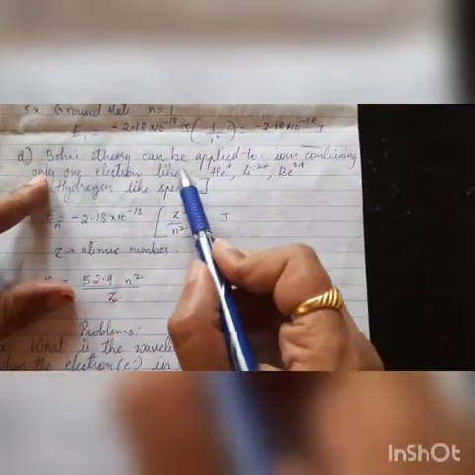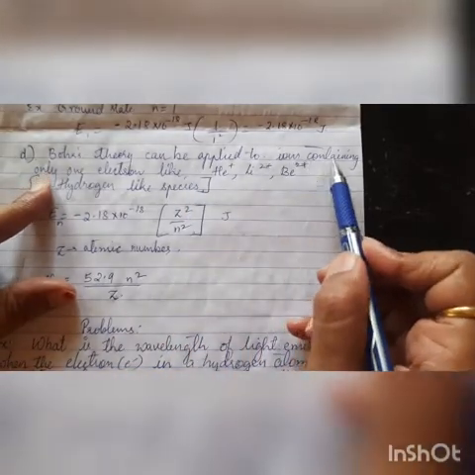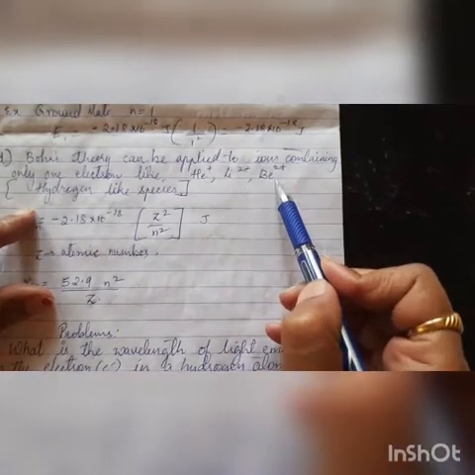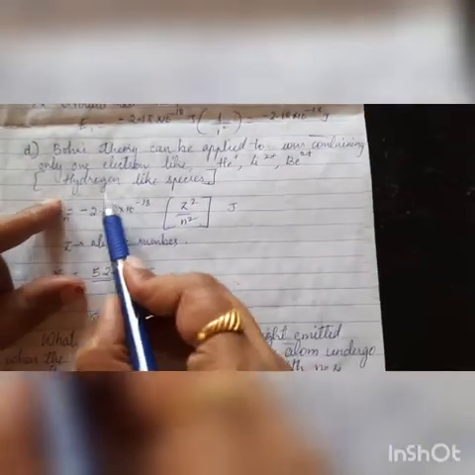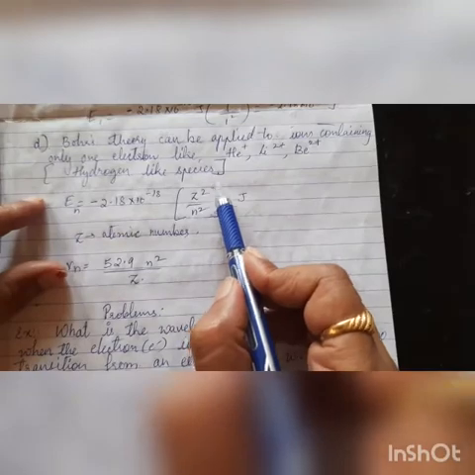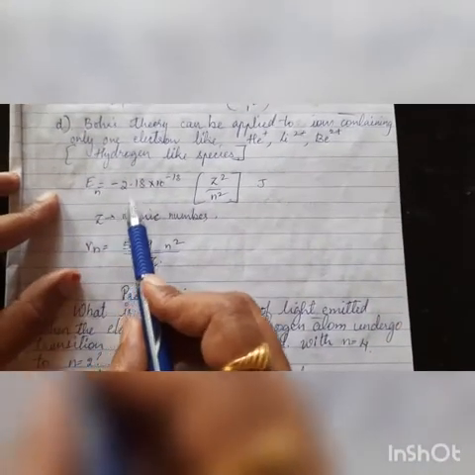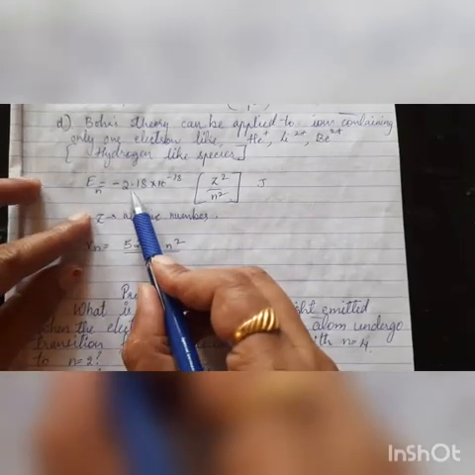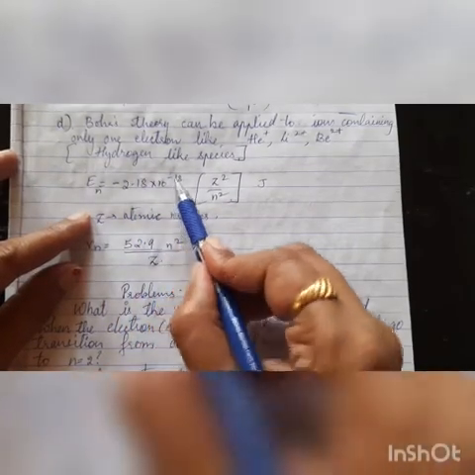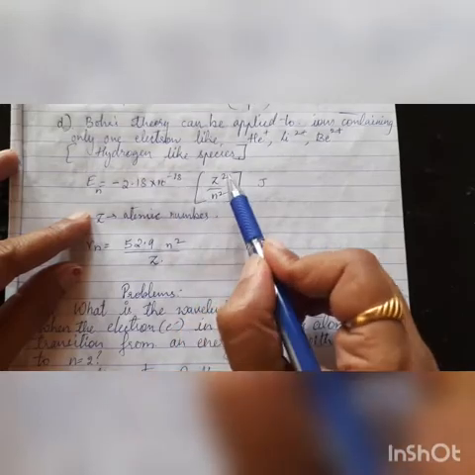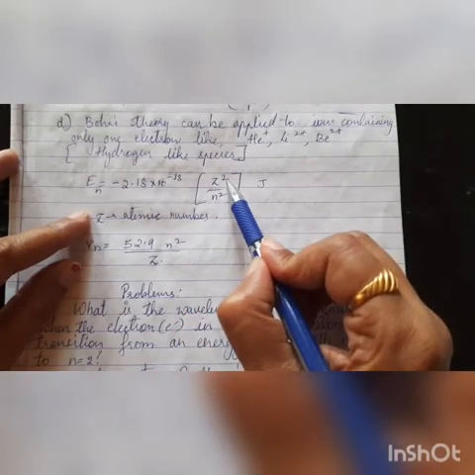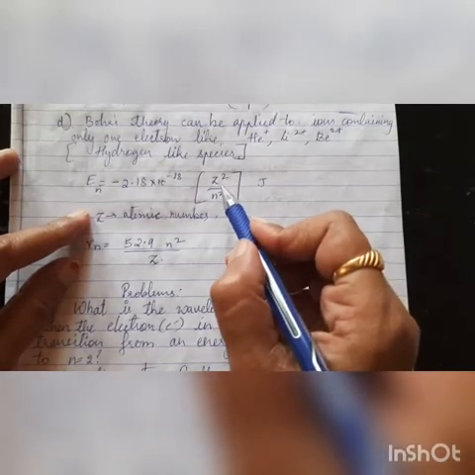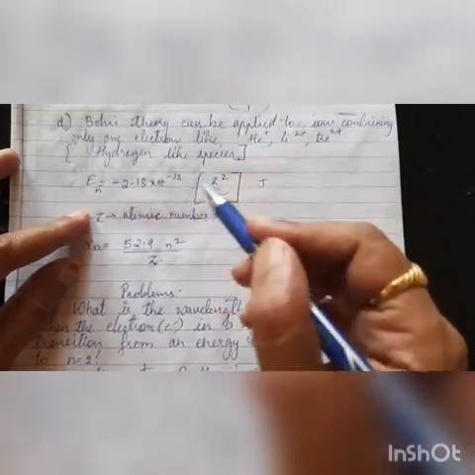Bohr's theory can be applied to ions containing one electron like He plus, Li2 plus, beryllium 3 plus. These are called hydrogen-like species. So the generalized equation for this is En is equal to minus 2.18 into 10 raised to minus 18, which is the Rydberg's constant, into, for Bohr's first orbit, that is ground state, n is equal to 1, and for hydrogen it was 1 upon n square.